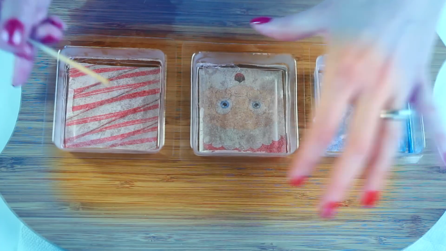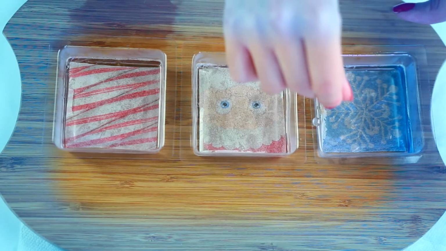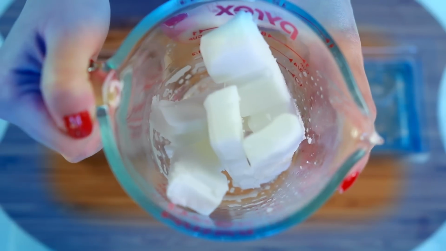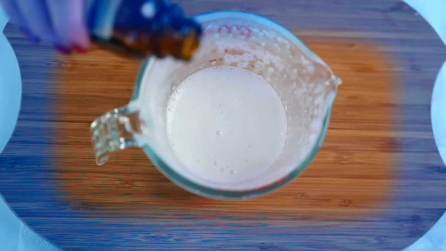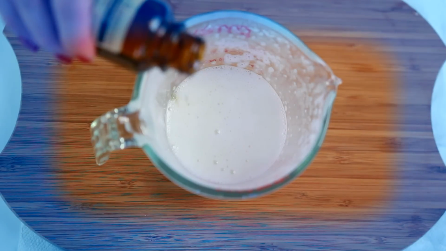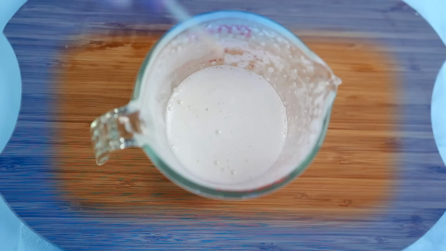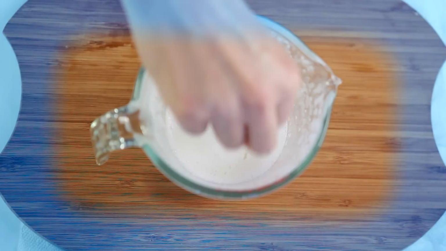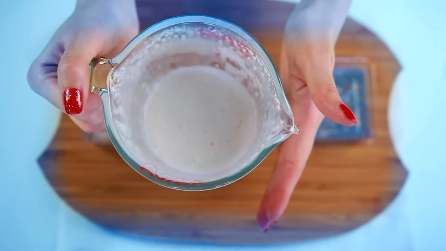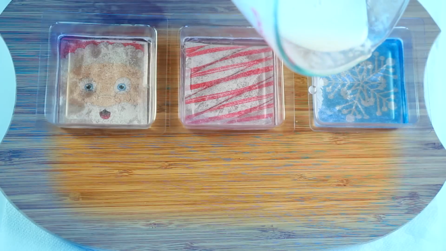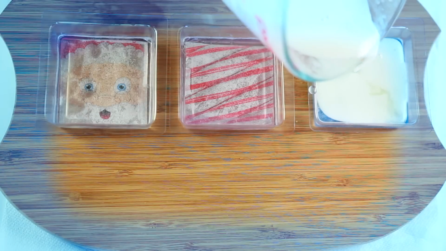While we let this dry, we're going to take some of our white glycerin, chop it up into pieces, then go ahead and melt it. Now you can go ahead and add in your favorite fragrance. I'm using a chocolate fragrance by Brambleberry. Let your glycerin cool down a bit. You don't want it to be too hot because if you pour it in and it's too hot, it could cause your images to bleed in terms of color, of course.